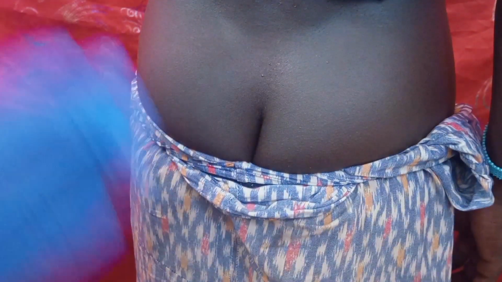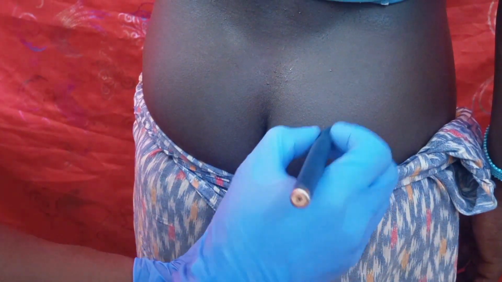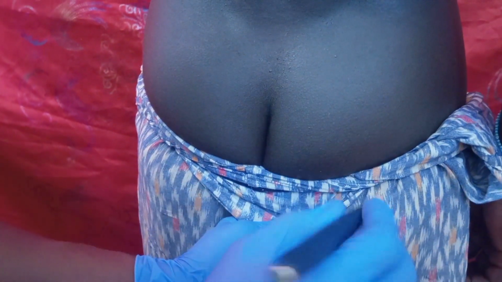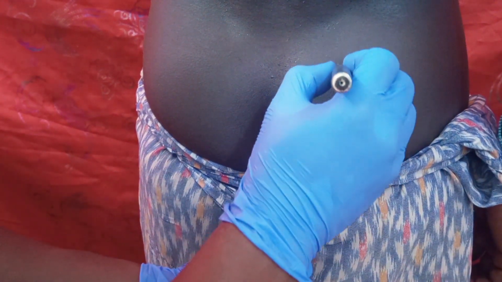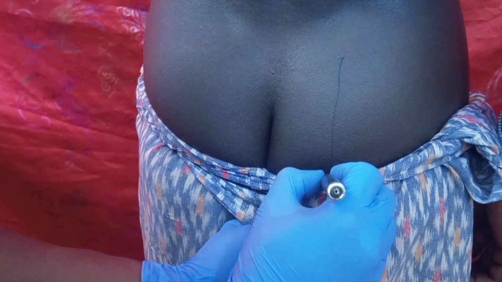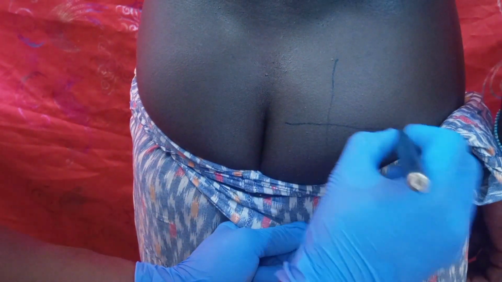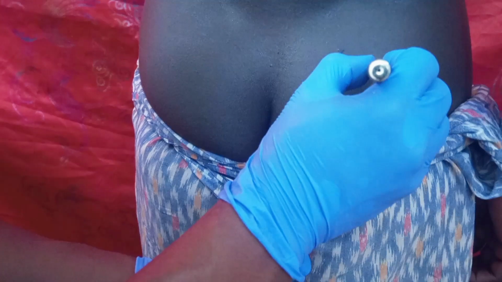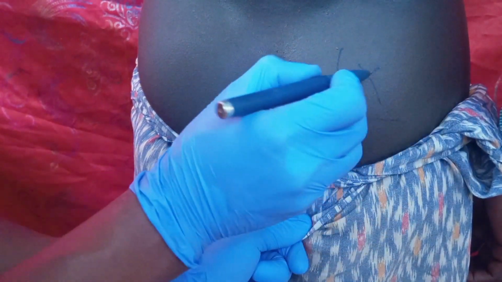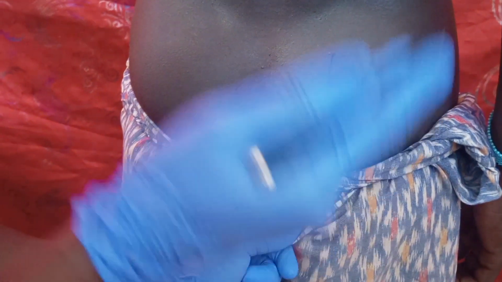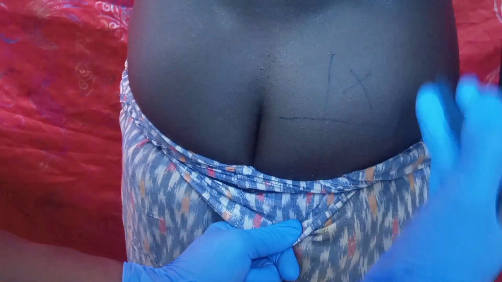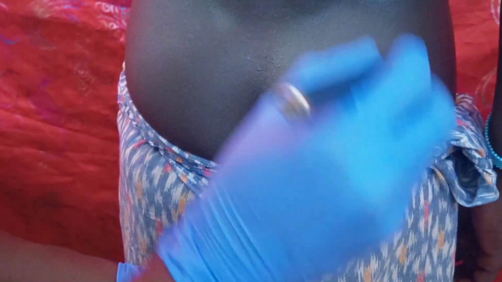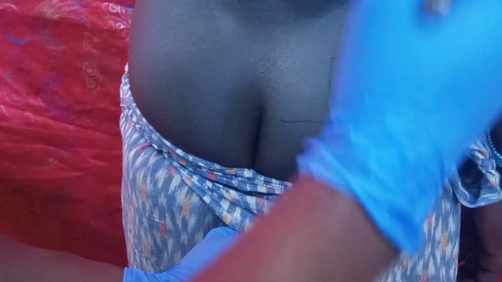So how will you locate? Let us see now. This is how we are going to locate. You draw an imaginary line that is vertical and horizontal like this. The injection is given in the outer upper quadrant of the gluteal muscle. This is where you are going to give the injection when you're giving it in the right side of the body.